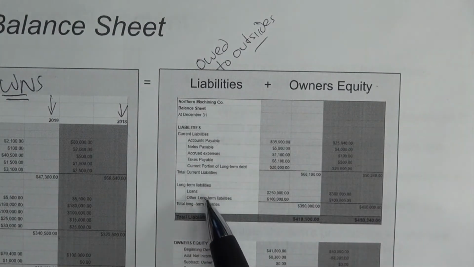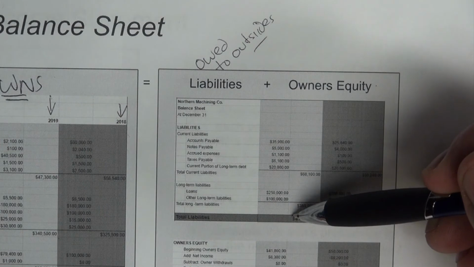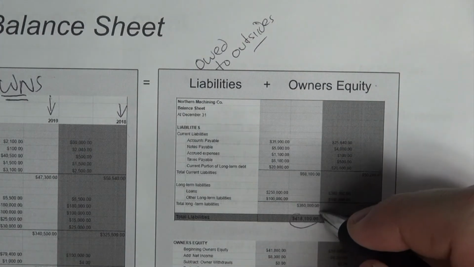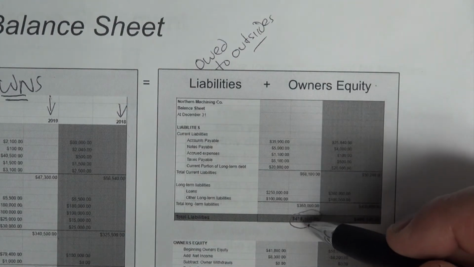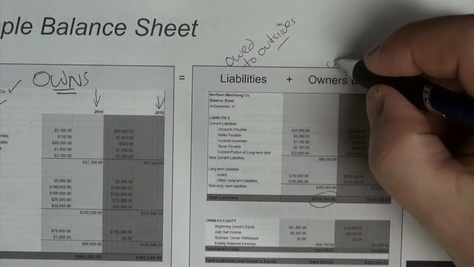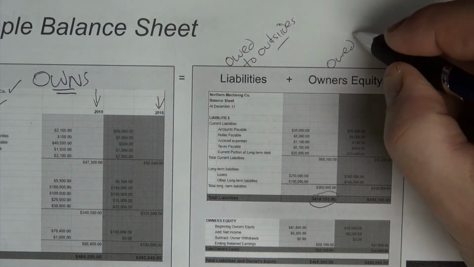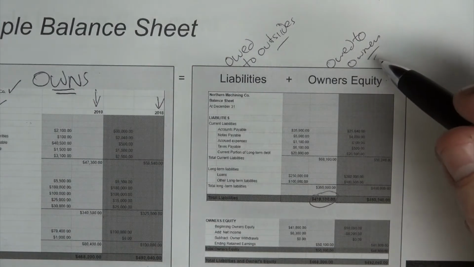We also have longer-term liabilities, which are liabilities that extend past 1 year. These would include loans and other long-term liabilities. Now, one thing that I want you to notice is that these total liabilities can be totaled up and it will come to an amount. So you need to be able to total up your total liabilities. We also lump in what's owed to owners. And this is money that the business owes to its owners.